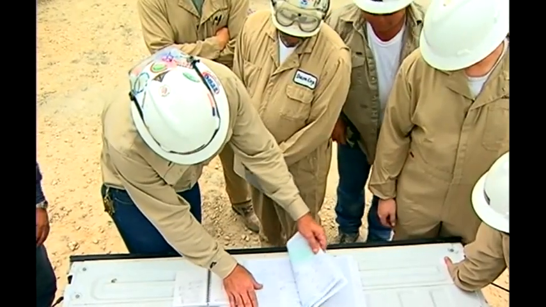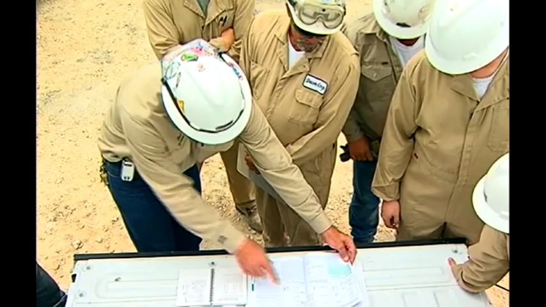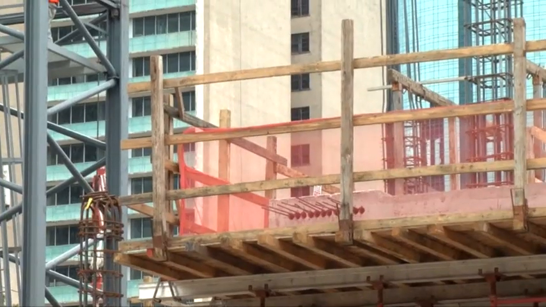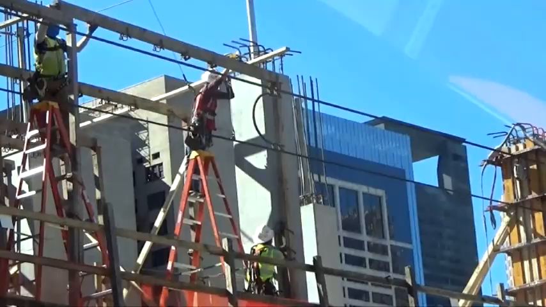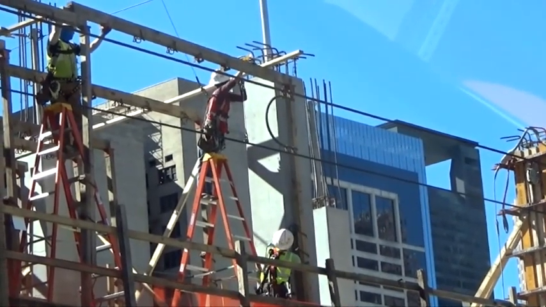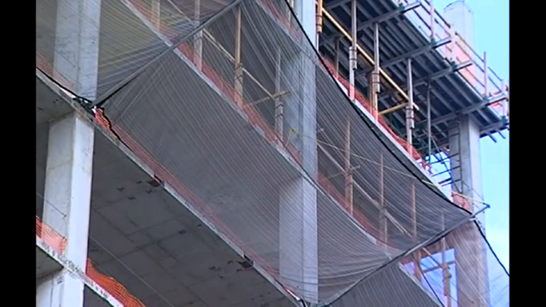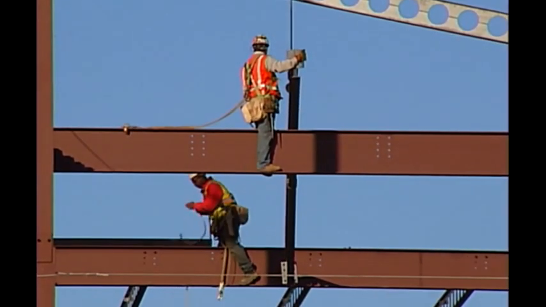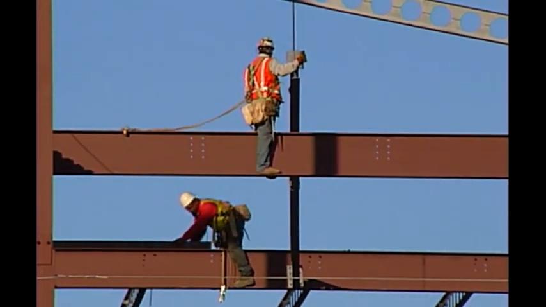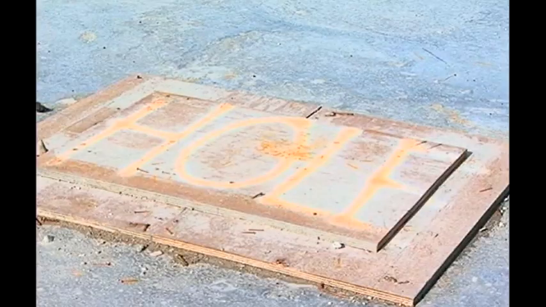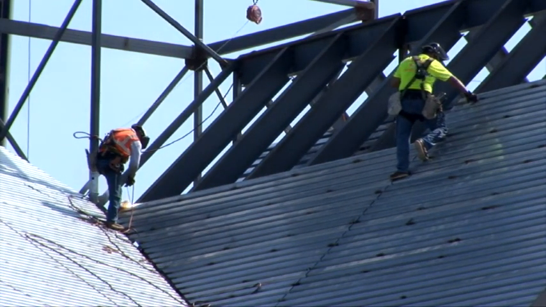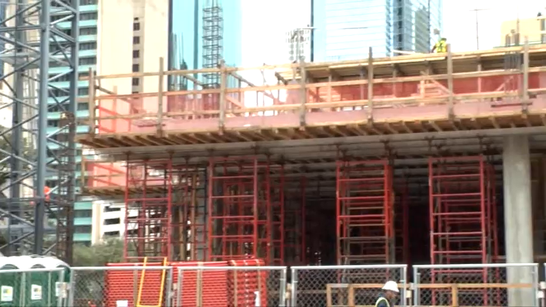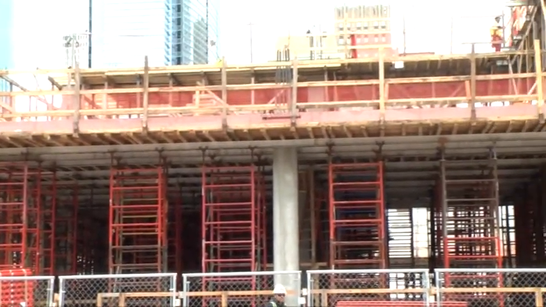OSHA gives employers several fall protection options from which to choose, but in general, it is better to use fall prevention systems like guardrails rather than fall protection systems, such as safety nets or fall arrest devices. Employers can choose from the following fall protection options, but whatever choice is made, make sure you are using fall protection as required by OSHA. One option is a guardrail system.